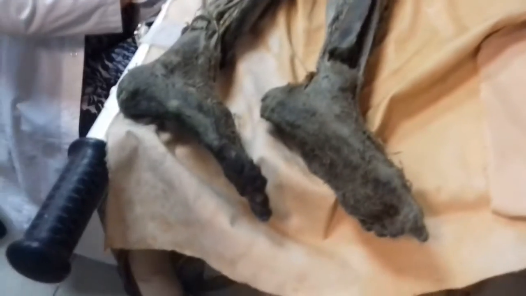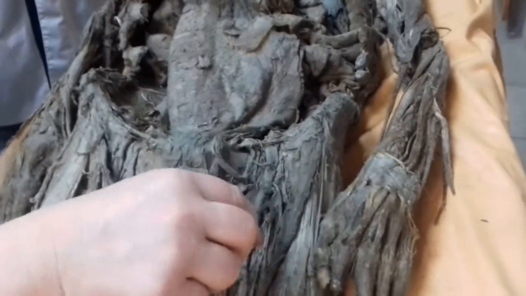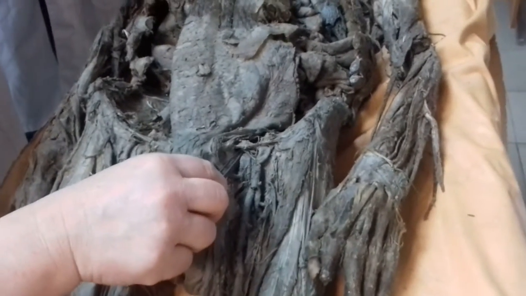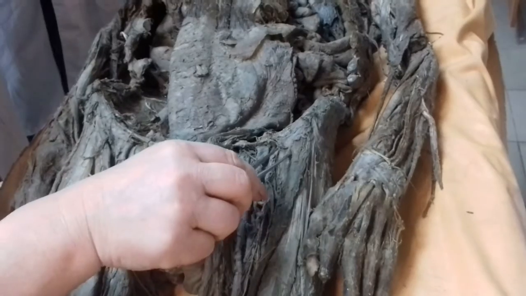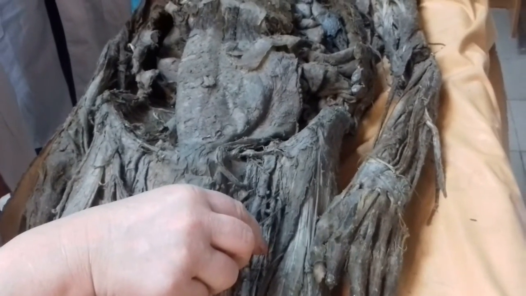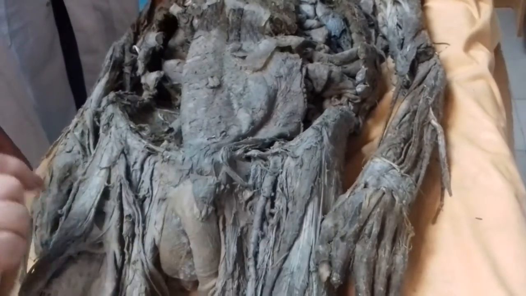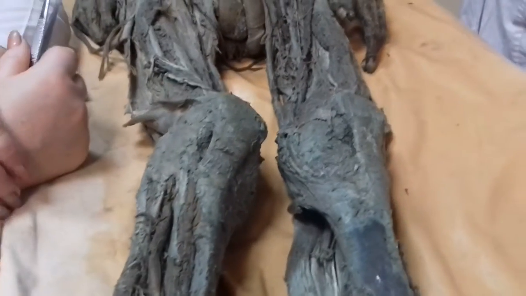Vascular space, I explained it to you, for the exit of the femoral artery and the femoral vein. Muscular space for the exit of the iliopsoas muscle and femoral nerve. Popliteal fossa. Axillary fossa.